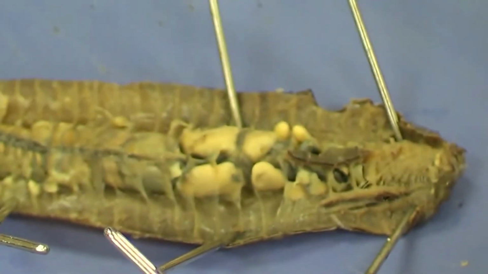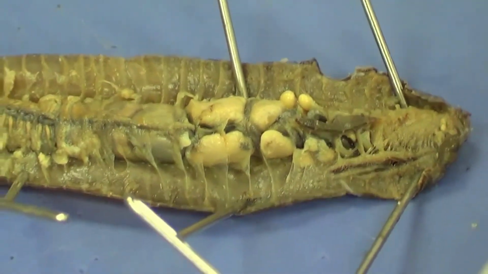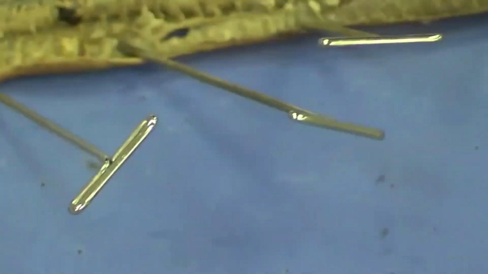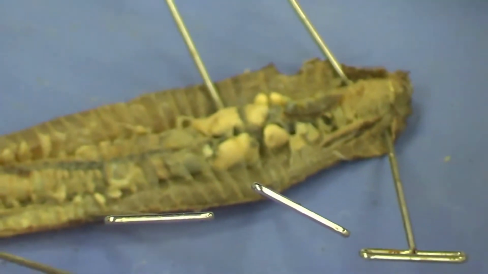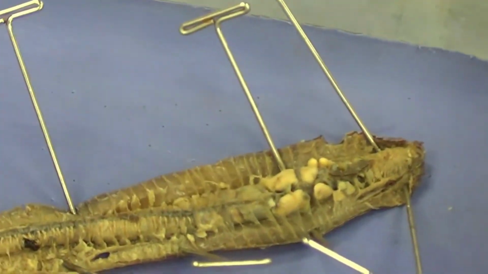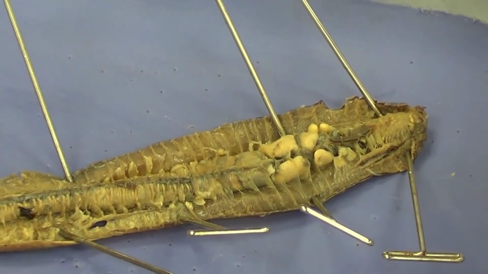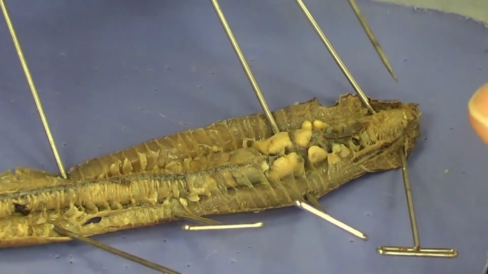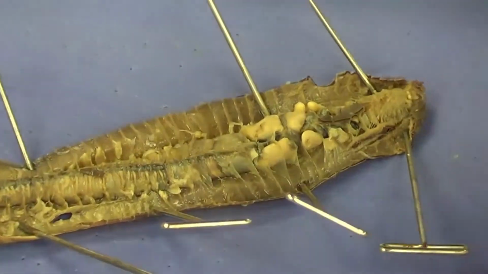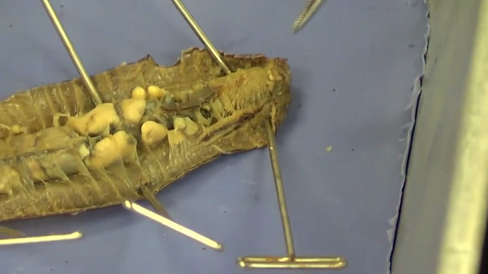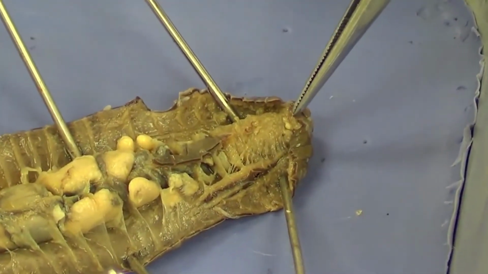And there we are. We've dissected our earthworm, and now all that remains to do is to go over some of the anatomical parts. And the first thing I want to show you here, in case it gets destroyed, you can see these white structures right here. I'm going to try to hold this down just a little bit. Maybe we can get a close-up shot of this.